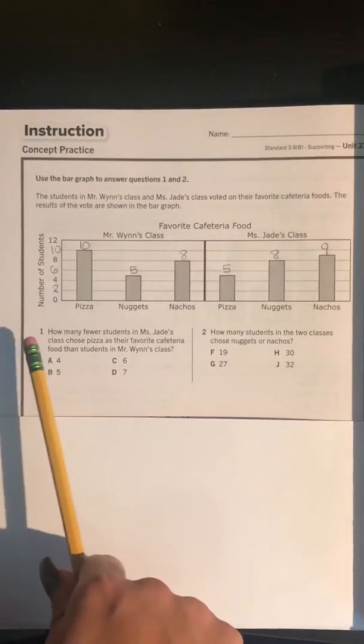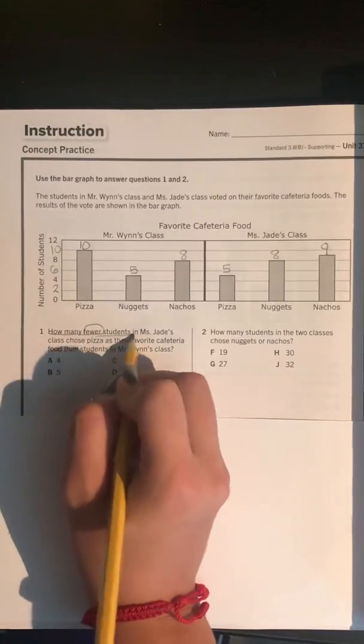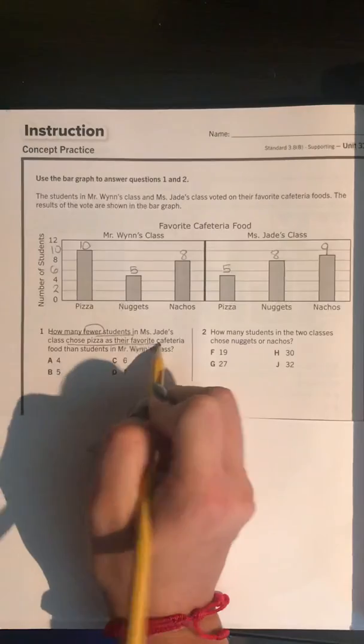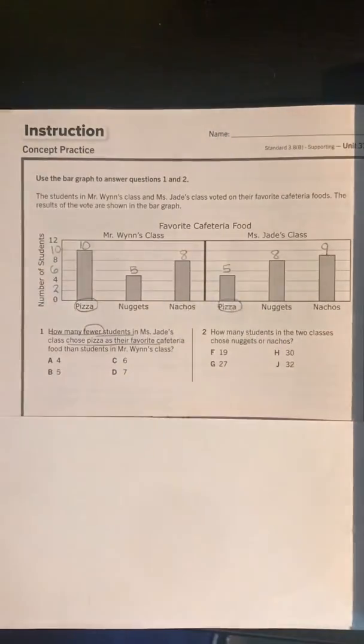Looking at question 1, it says, how many fewer students in Miss Jade's class chose pizza as their favorite cafeteria food than students in Mr. Wynn's class? So I'm comparing the students that selected pizza.